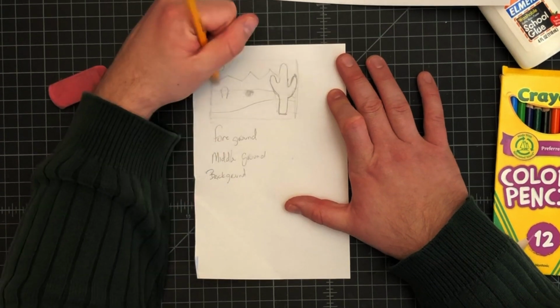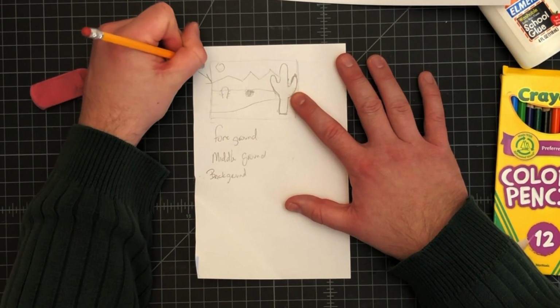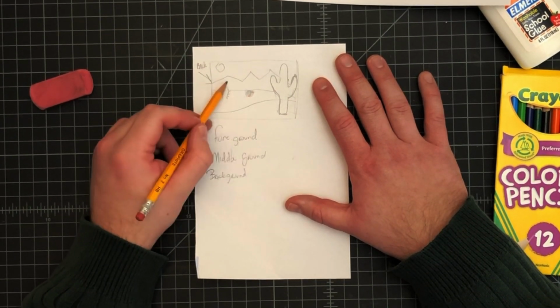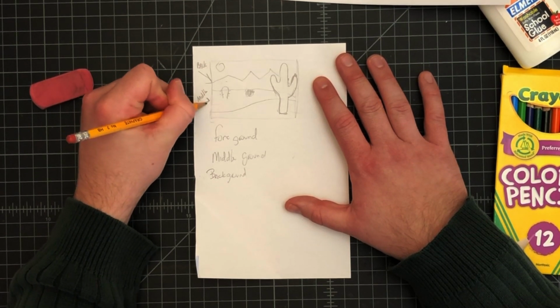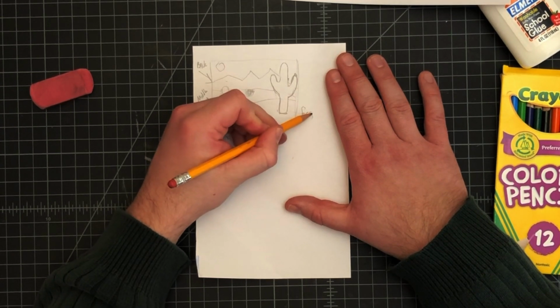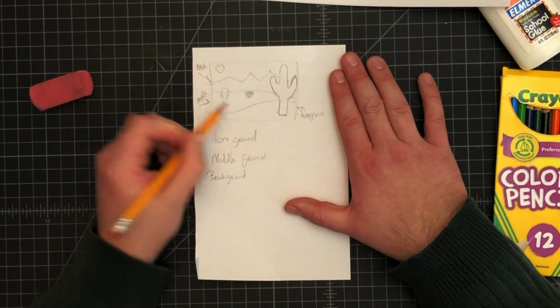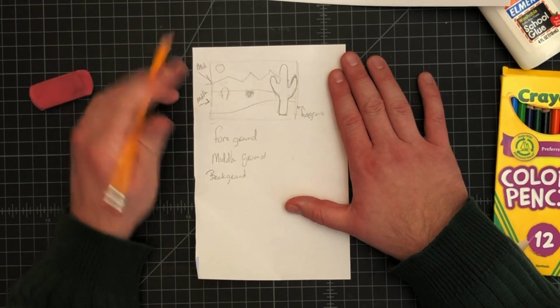I want to label a couple of things. So the background is this right here. It's in the back. The sun, the sky, and the mountains are in the back. Middle ground is right here, and then the foreground is right here. So it's the land that's up close. So you do need to divide your picture up into three sections.